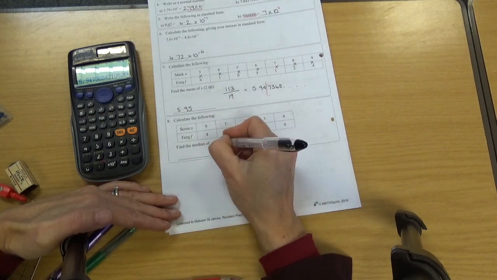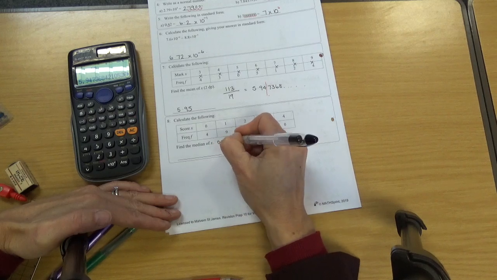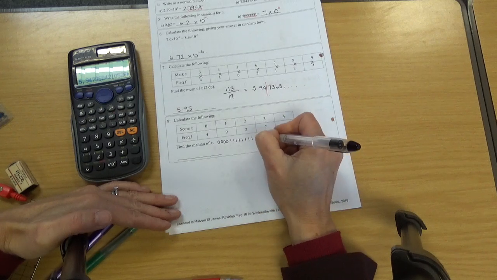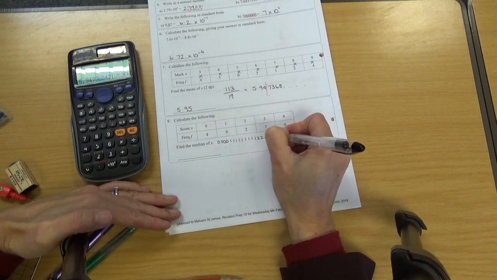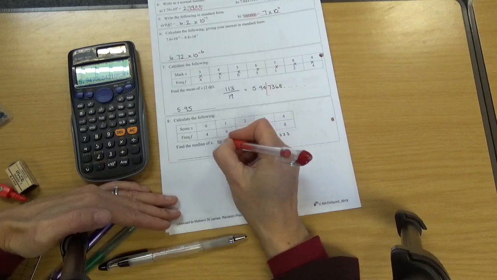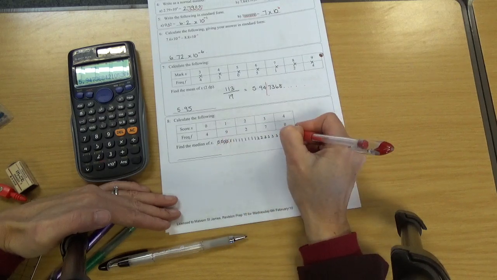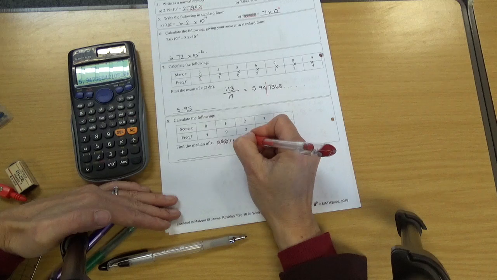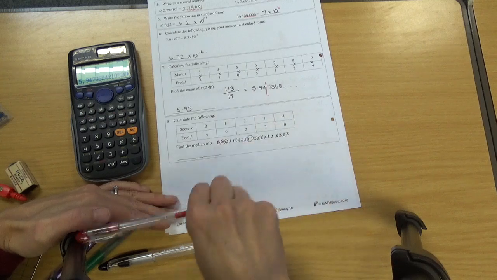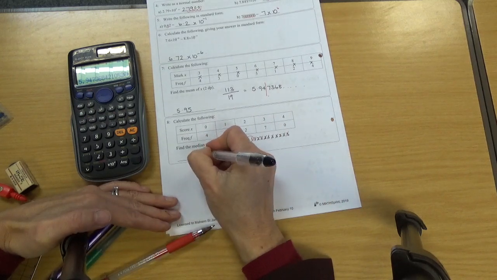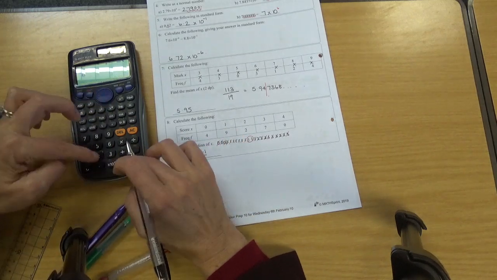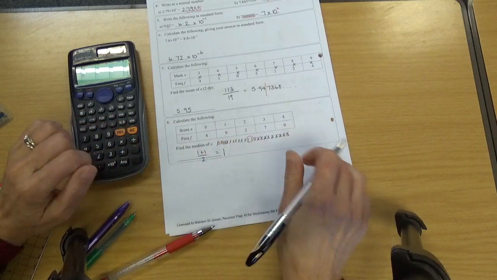Let's write out the list. So I need 4 zeros, 9 ones, 1, 2, 3, 4, 5, 6, 7, 8, 2 twos, 7 threes, 1, 2, 3, 4, 5, 6, 7, and no 4's. Find what's in the middle. I've got 2 number 1's in the middle, so I'm going to add them together and divide by 2. And the answer is 1.